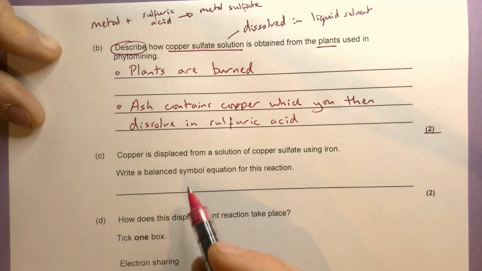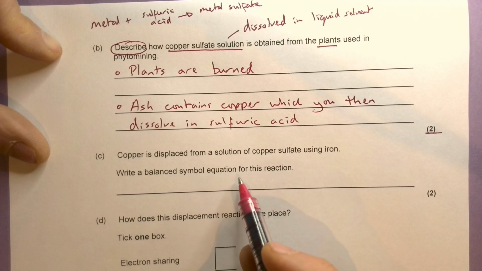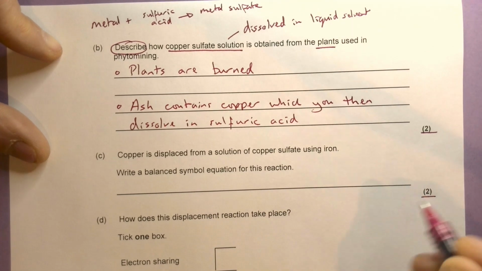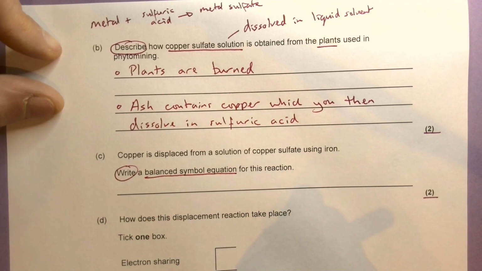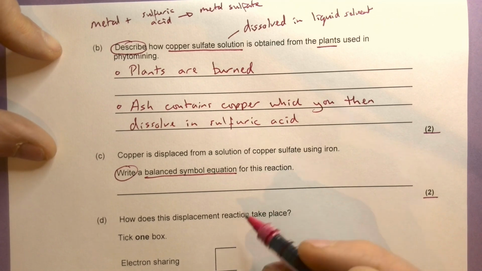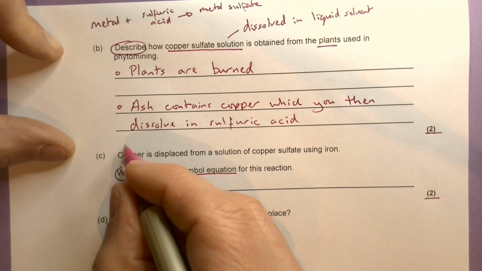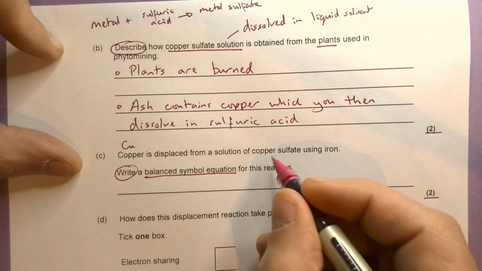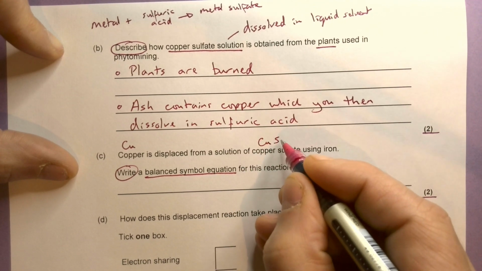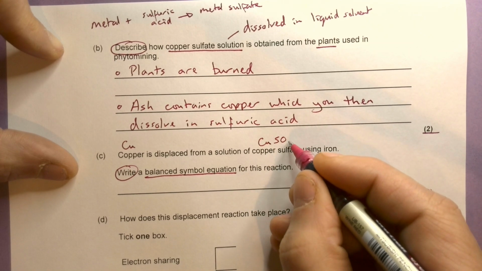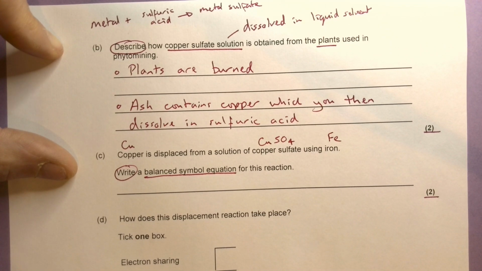Right, next one. Copper is displaced from a solution of copper sulfate using iron. Write a balanced symbol equation for this reaction, and this is worth 2 marks. So there's no point here writing the names, because that's not going to get any marks. It's got to be a symbol equation. So first thing, let's have a look at what we've got. We've got copper sulfate, which is CuSO4, and we've got iron, which is Fe.